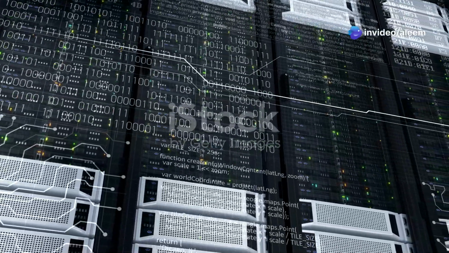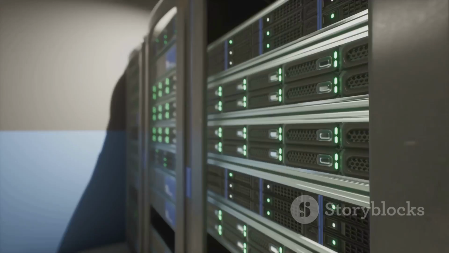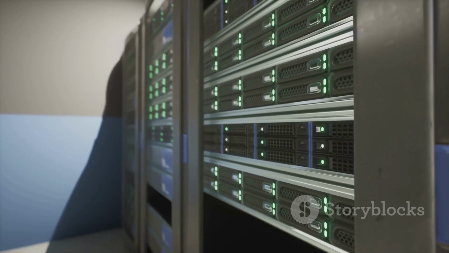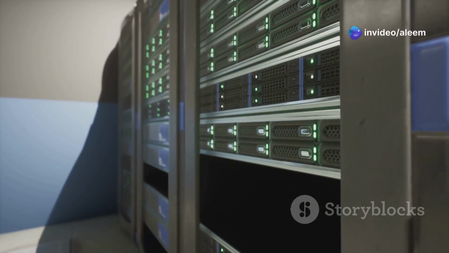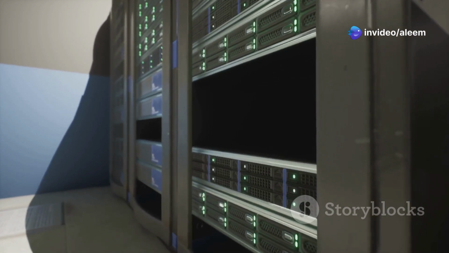This classification helps us understand their capabilities and the roles they play in various fields, from scientific research to everyday personal use. Let's start with the giants. These are the supercomputers, the behemoths of the computing world. Supercomputers are the most powerful computers in the world. They are designed to handle extremely complex calculations and process vast amounts of data at incredible speeds.